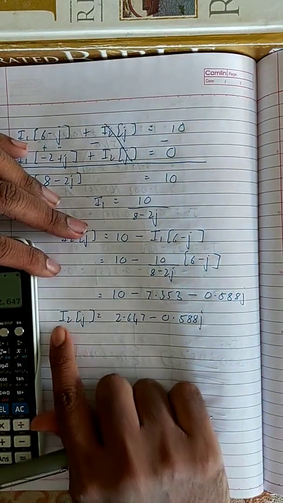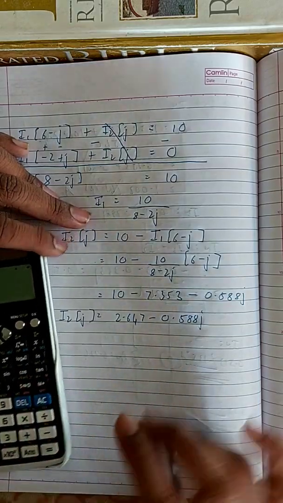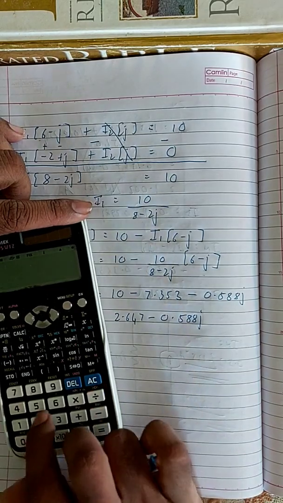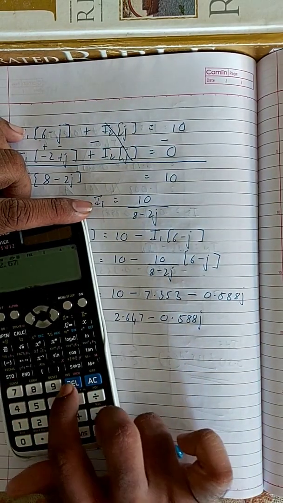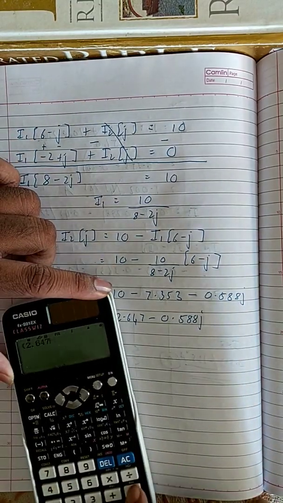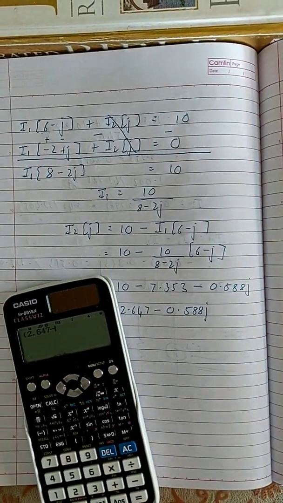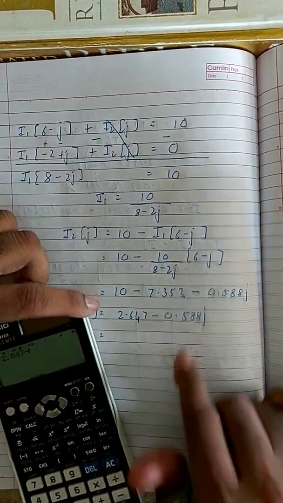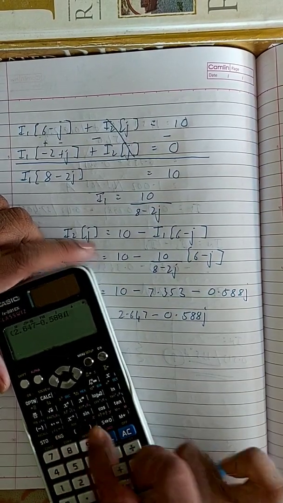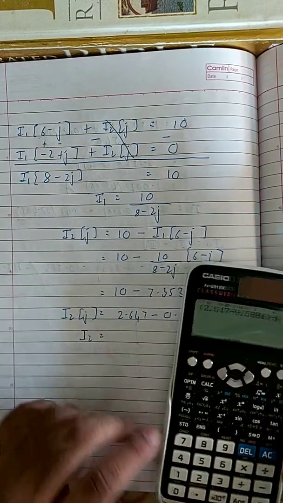Now I will find the value of I2, which is 2.647 minus 0.588j, divided by j.